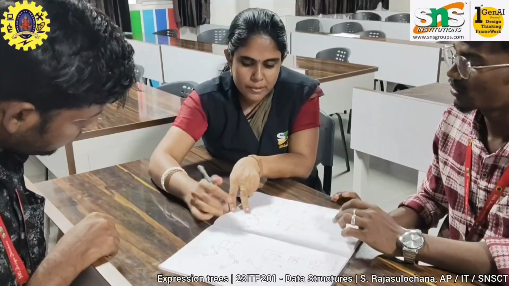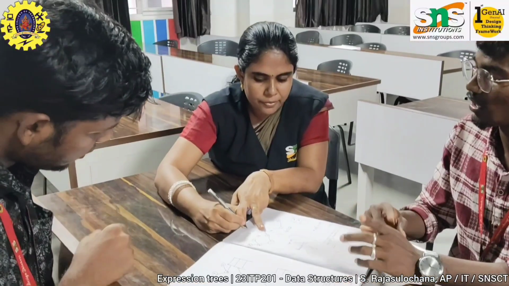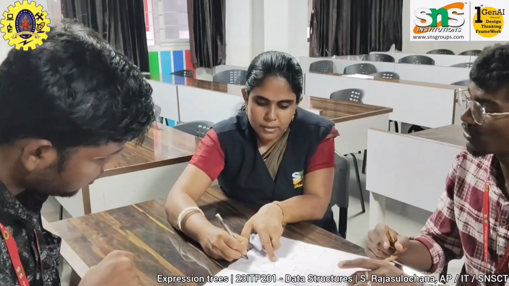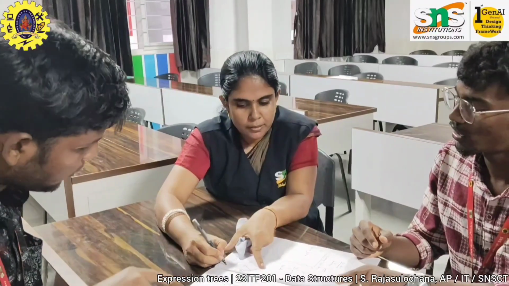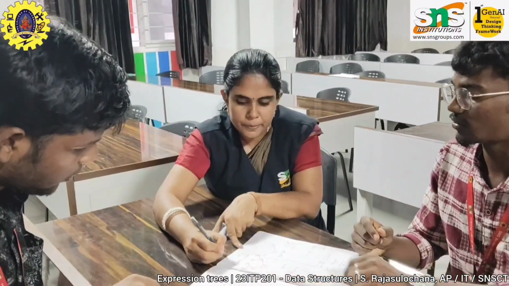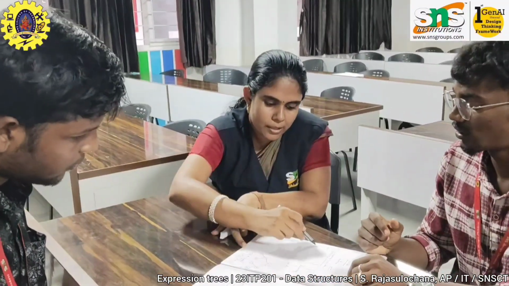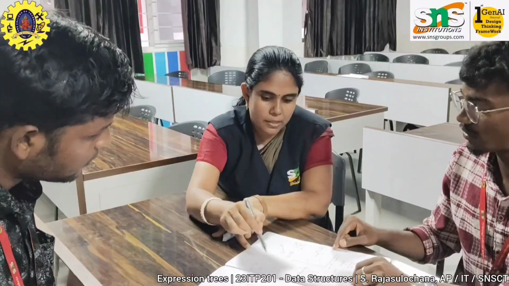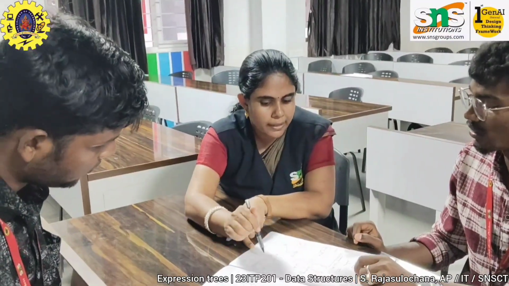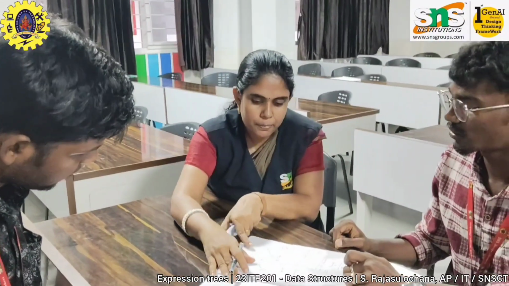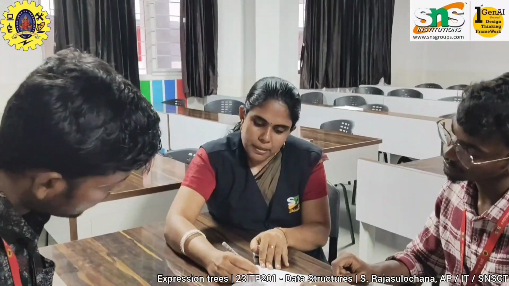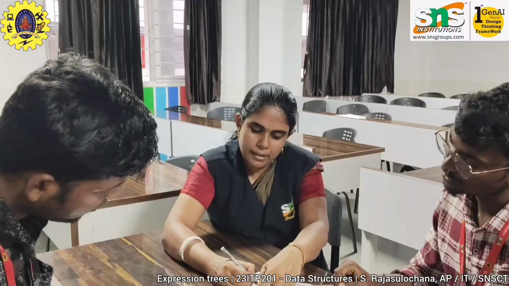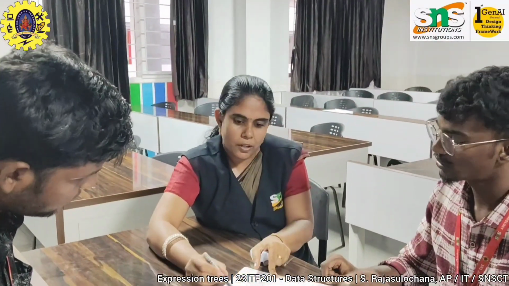If you write the post-order traversal, what is post-order traversal? Left, right, root, again left, right, root of the entire tree. This is the corresponding postfix expression for this expression. Write the pre-order traversal for this: minus, plus, AB, again root, left, right. When pre-order traversal is done, we will get the prefix expression. Clear?